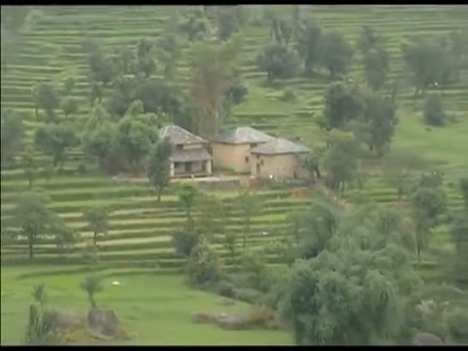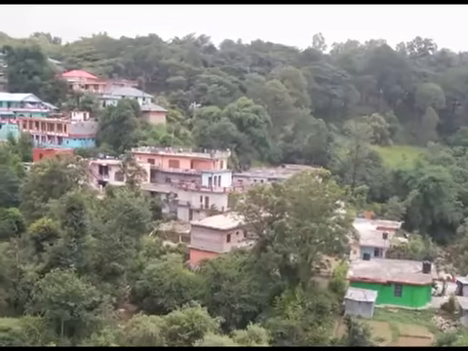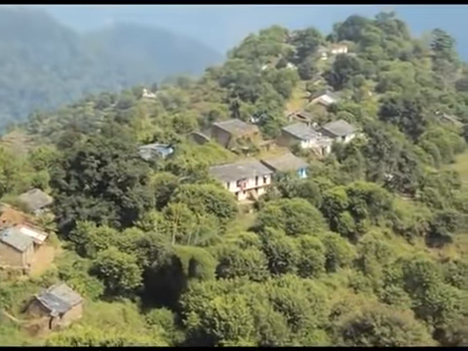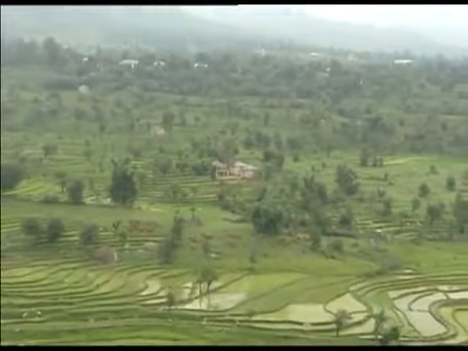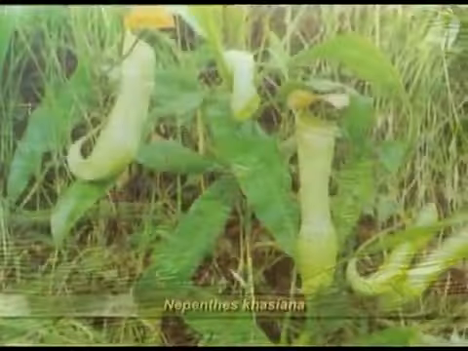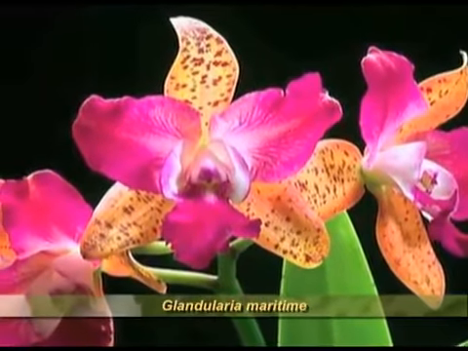But because of the anthropogenic activities and influx of population, most of the species are on the verge of extinction. Most of the endemic plant species have been extinct so far.